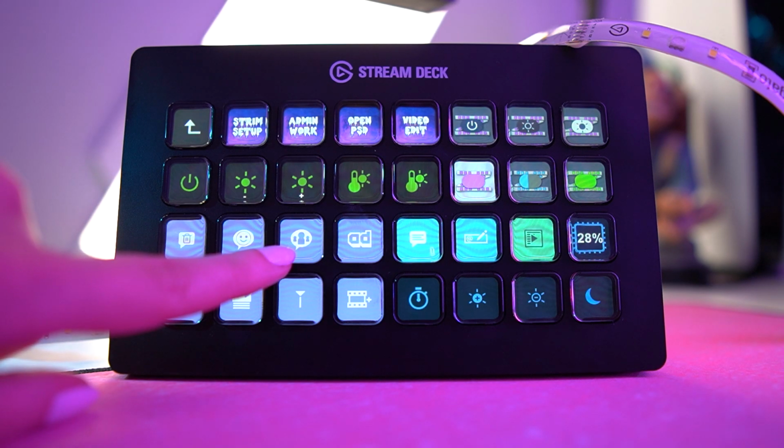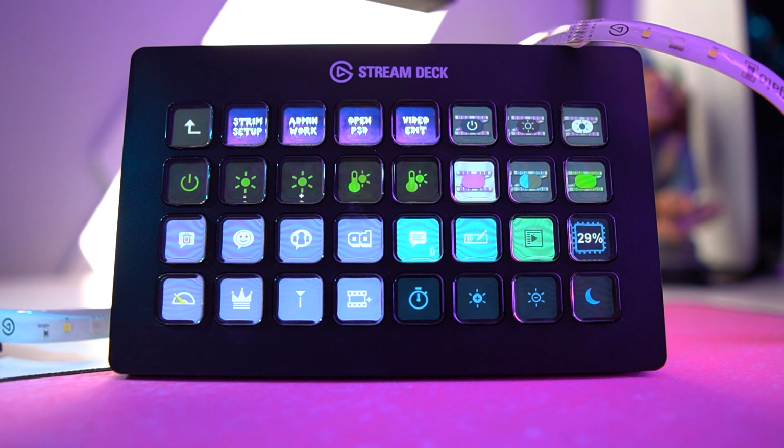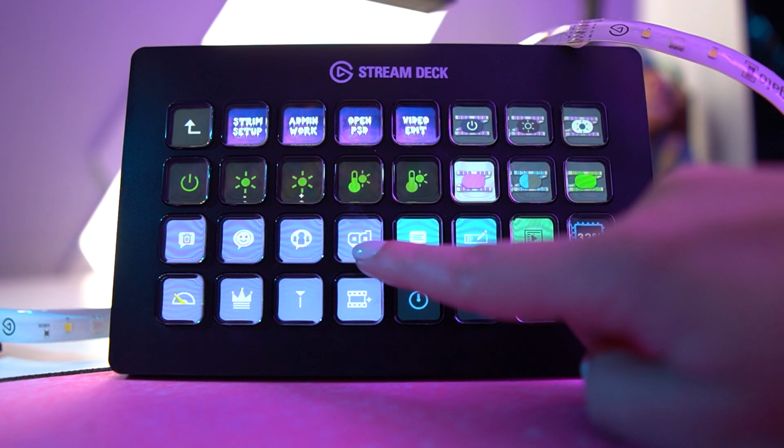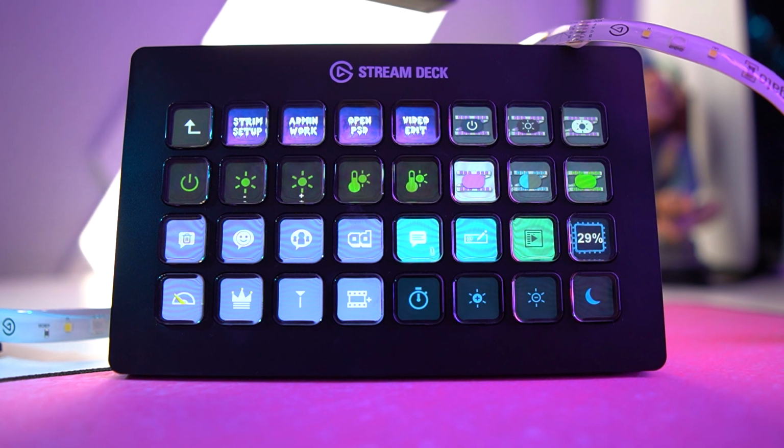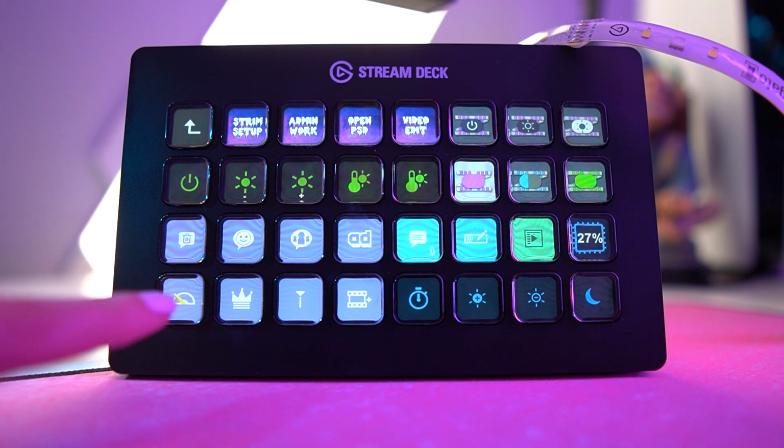Next to it, we have follower only chat. I don't really use this one a whole lot. It's normally just if there's a bunch of trolls or if there are bots or anything, we usually just chuck on follower only mode just to try and minimize the riffraff and get chat back to normal. Next to that one, we have the ad button, which is pretty self-explanatory. It plays a 30-second ad.